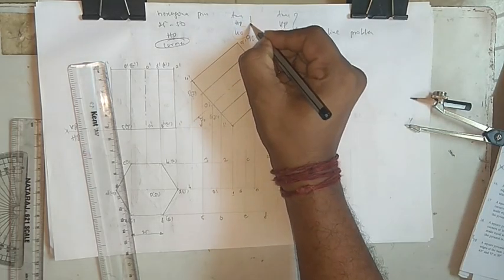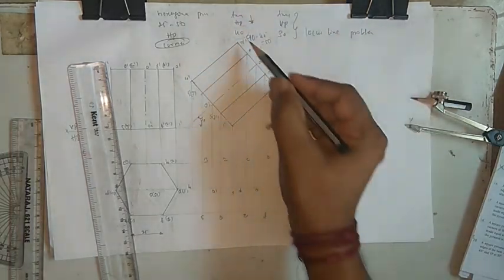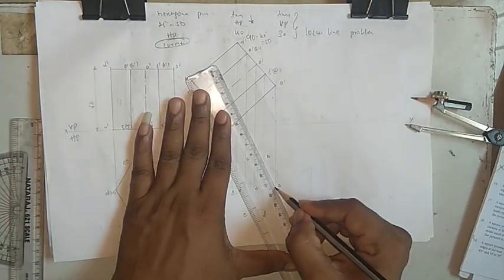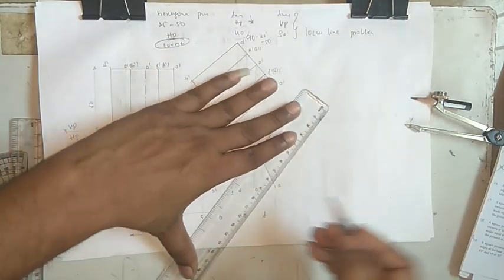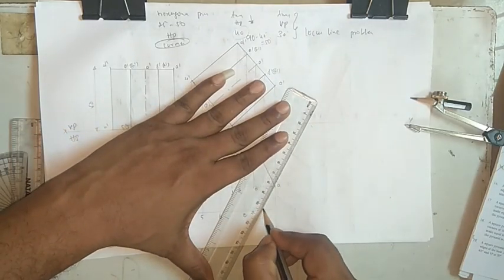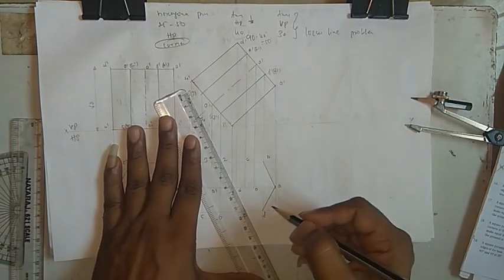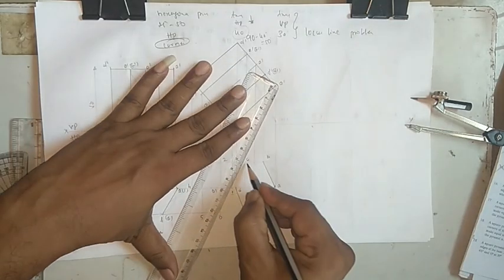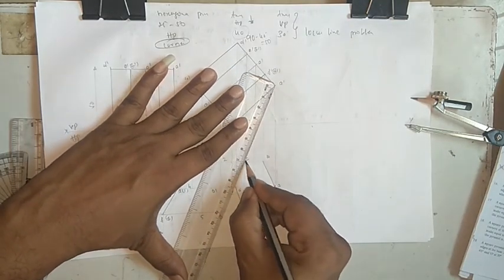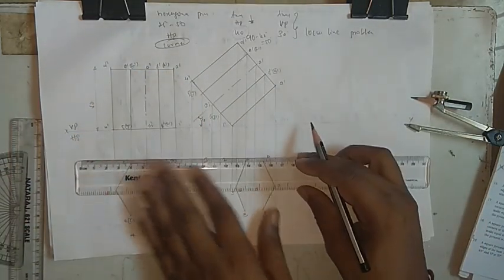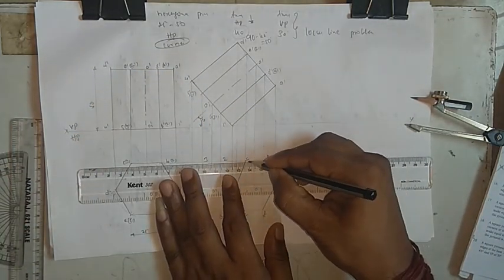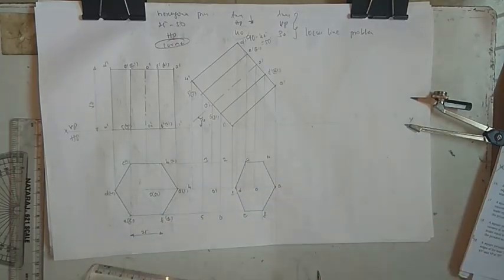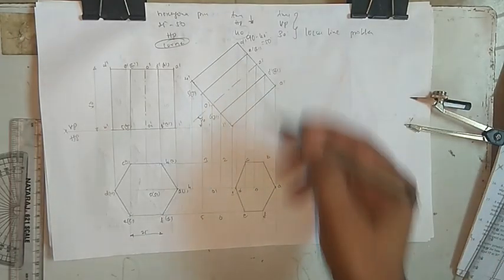easy to identify. So now when we are viewing from here, the top face, that is ABCD, is visible. So just connect A to B, A to F, E to D, then C to D, C to E and EF. Okay, that's the first thing.